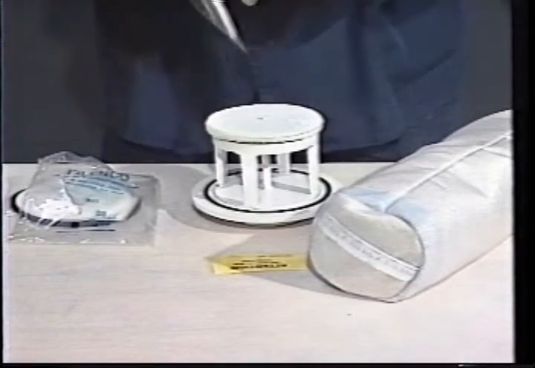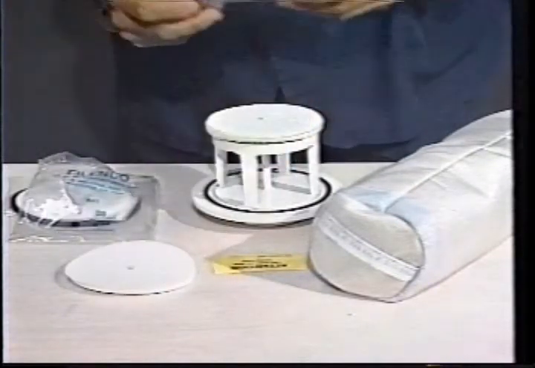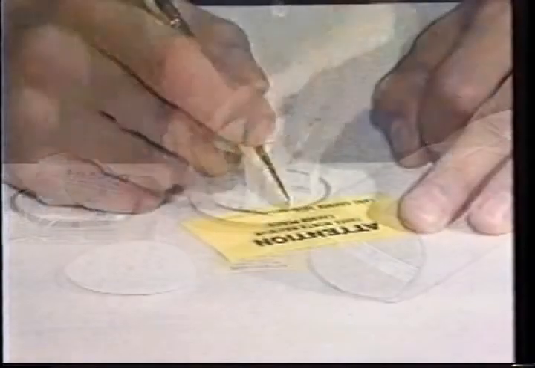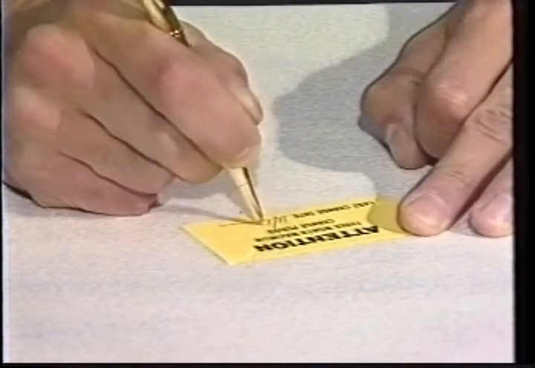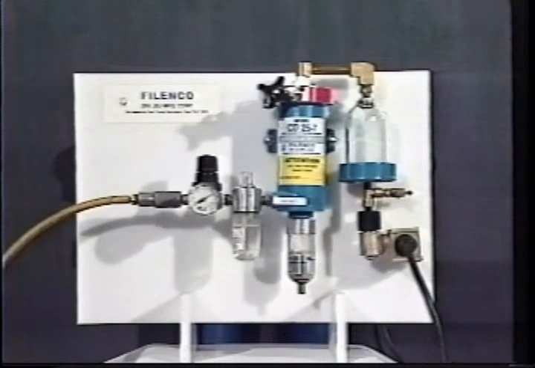A new O-ring or square ring to seal the cover to the housing, a complete set of instructions, and a yellow label used to record the date of latest filter change. This test model illustrates how effective even the smallest unit in the line can be.